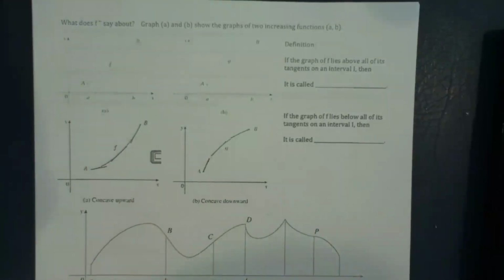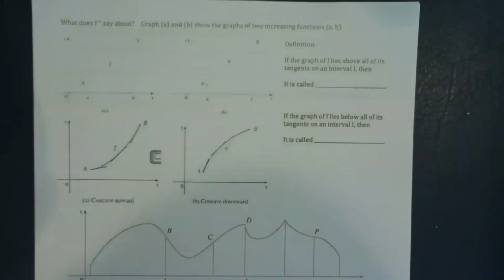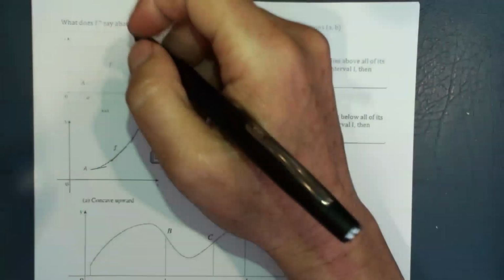All right. So this did not come through very well.